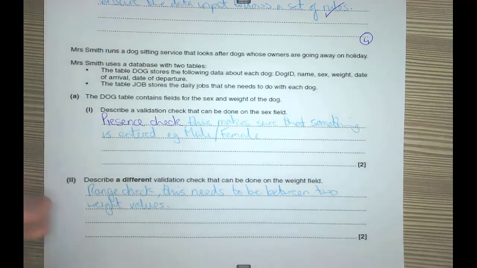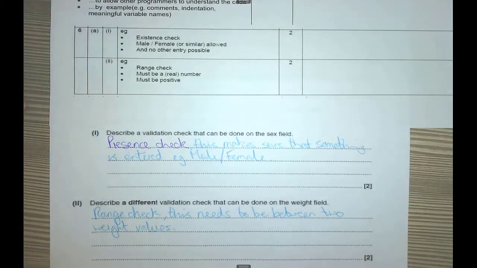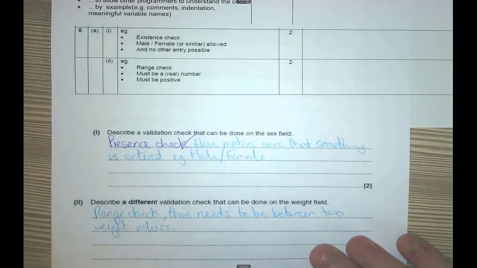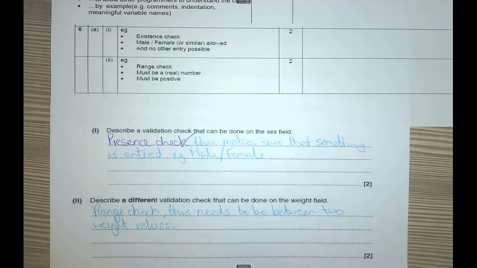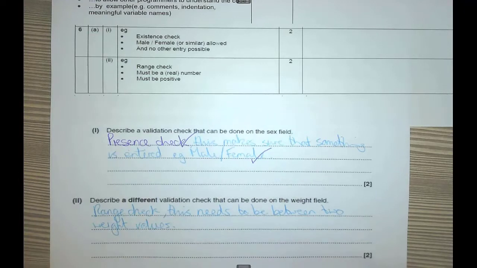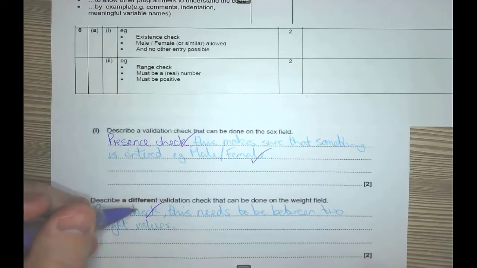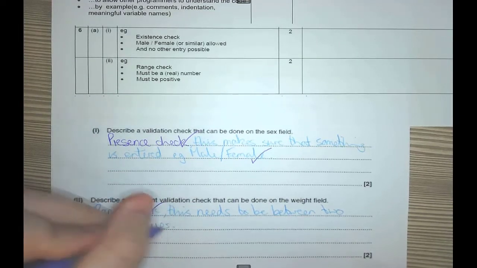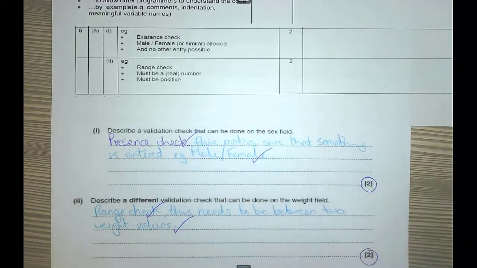Okay, so let's have a look at the mark scheme here. I'm just going to put that above. So the mark scheme is not overly helpful. It's e.g., so it gives interpretation. So existence check is the same thing as a presence check, so that's going to give us 1 mark. Okay, now male, female or similar allowed. So I've said this makes sure something's entered and explained what a presence check is, and I said e.g. male or female. Okay, then for the second validation check I've said range check, perfect, and I've said it needs to be between 2 weight values, so that's explaining how it can be done. 2 marks for this one, 2 marks for this one, perfect.